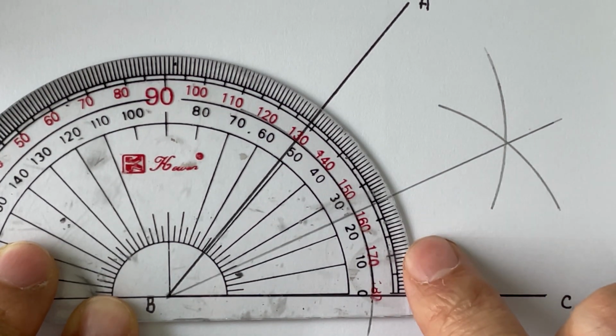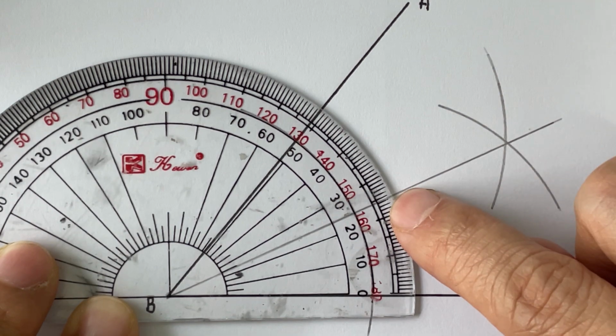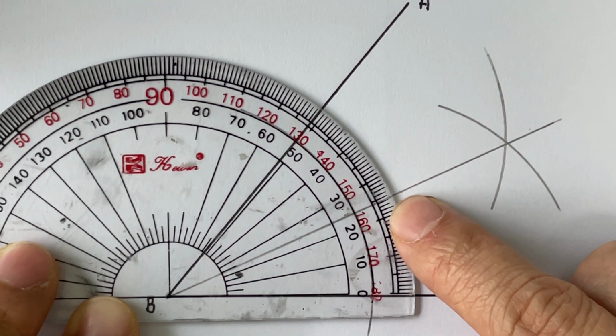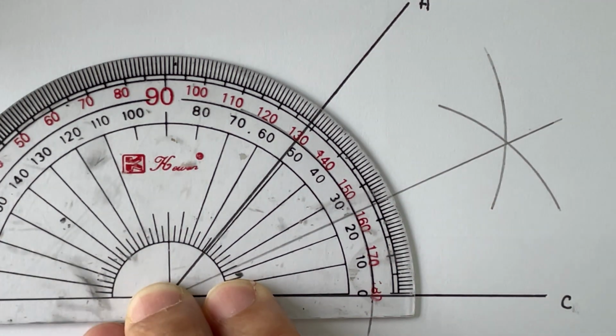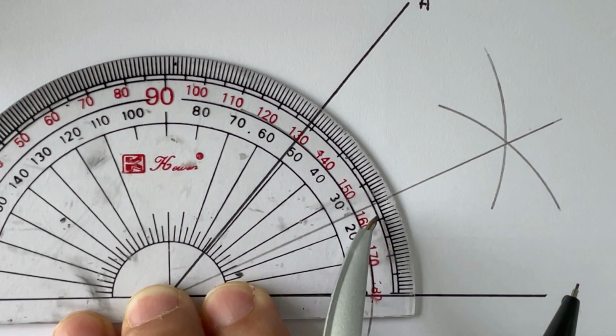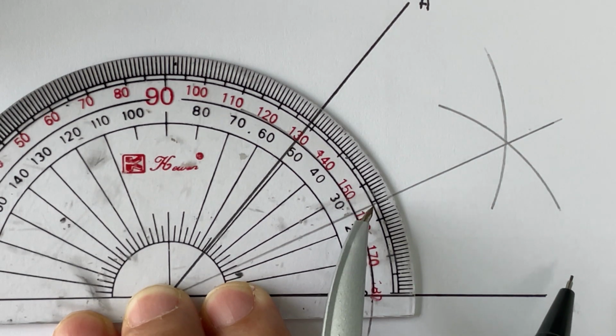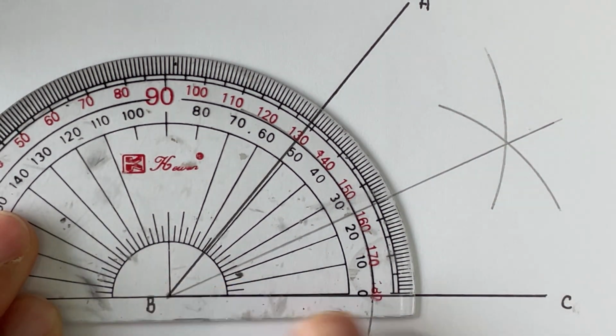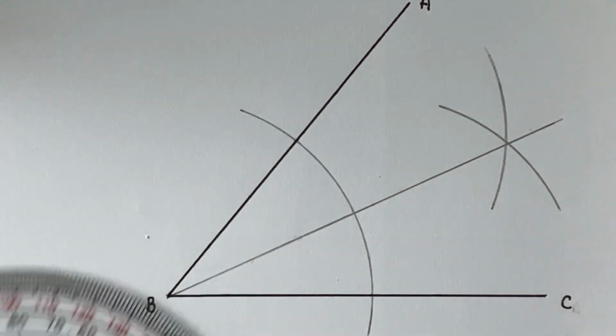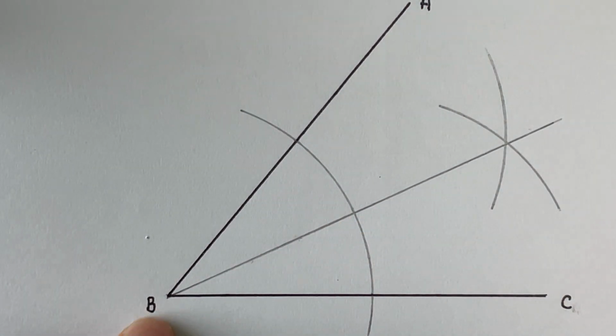So if I were to halve it, where I ended up is here, at this point here. Yep, it's about 25 degrees. So that is about half of the big angle ABC. So this line here is the angle bisector of angle ABC.